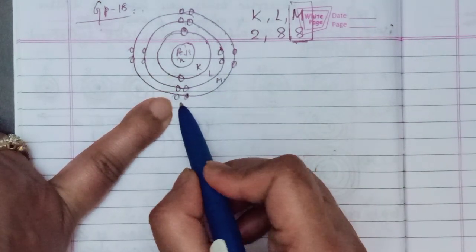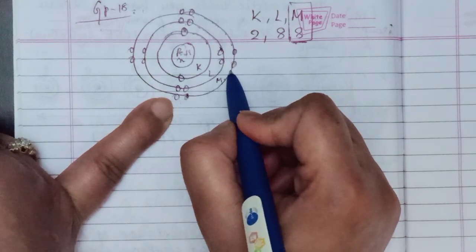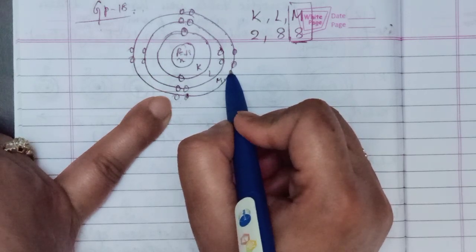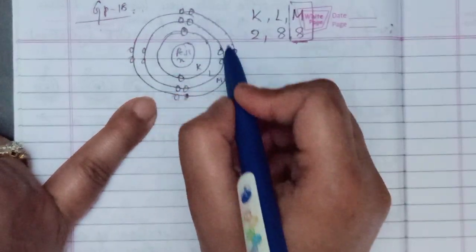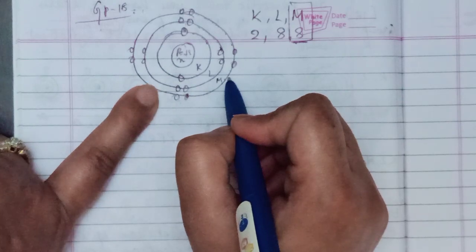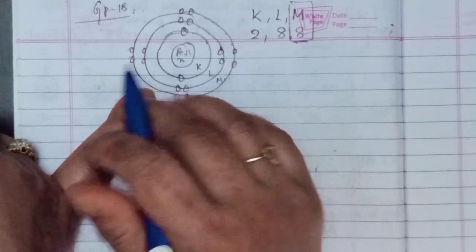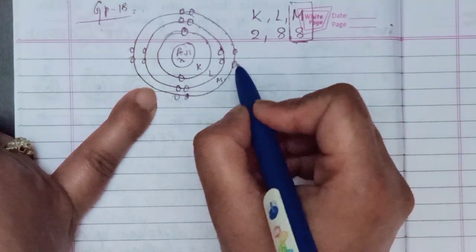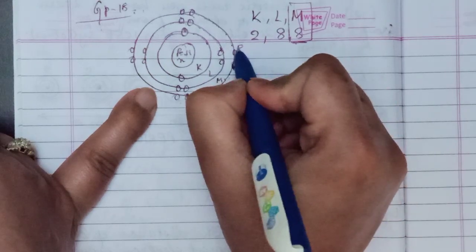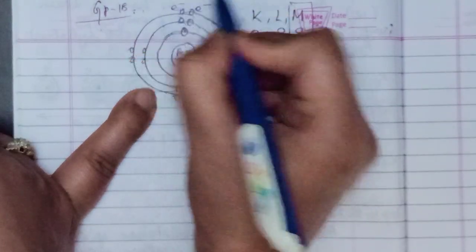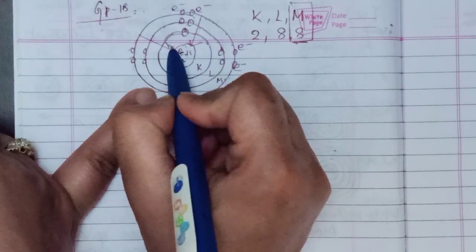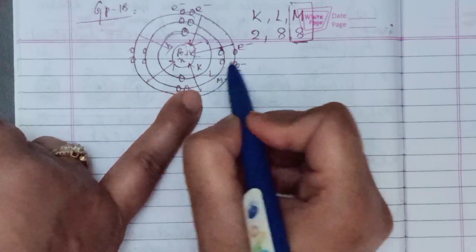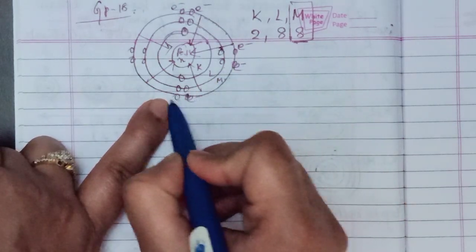So what is happening here? There is repulsion between the electrons which are present in the valence shell, because the maximum capacity of the valence shell is completely done. Maximum capacity is fulfilled. So what will happen here? These electrons are attracted by the nuclear charge. At the same time, they will repel each other.